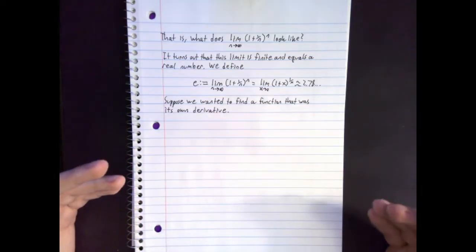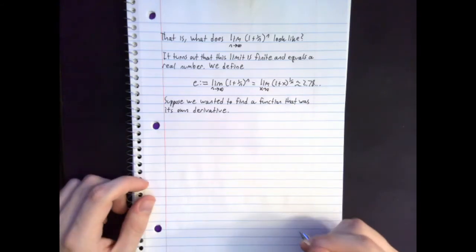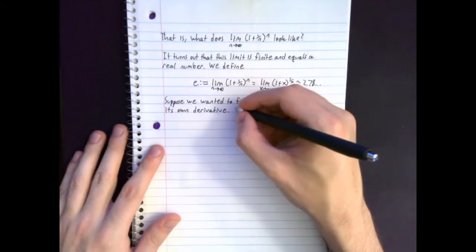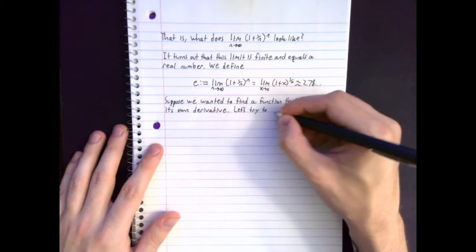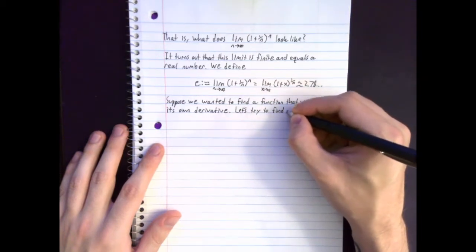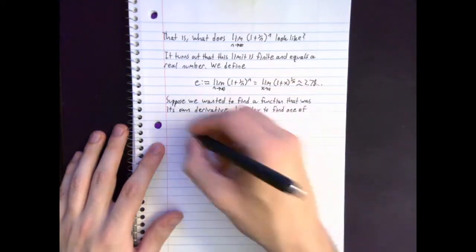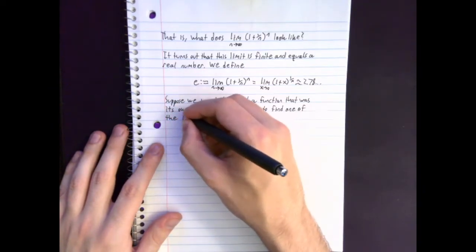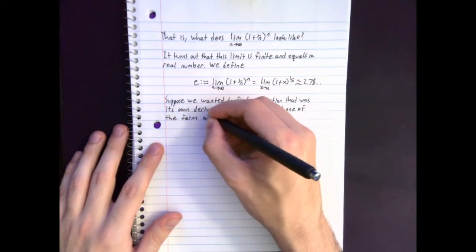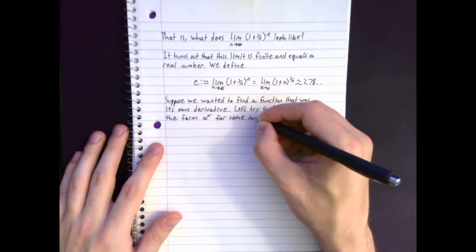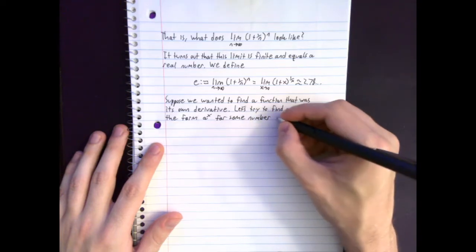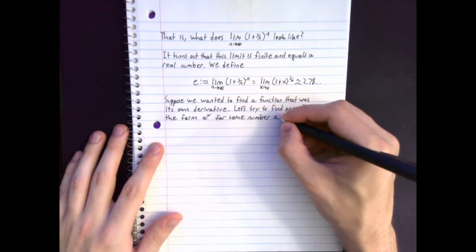It's not quite obvious where we would start looking, but one thing you might consider is exponential functions. So let's try to find one of the form a to the x for some number a.